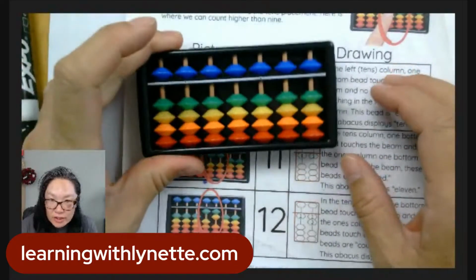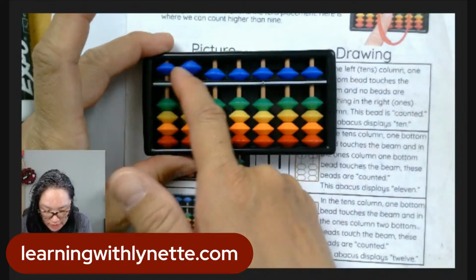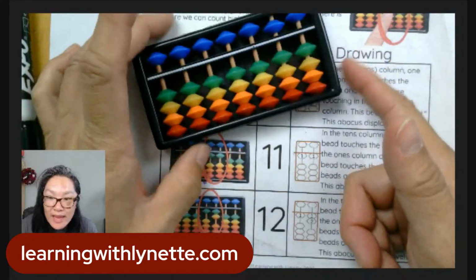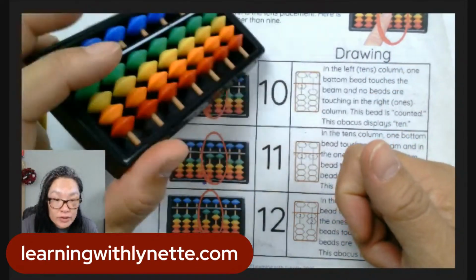Okay, so you don't need to do that. Just need to be gentle, right? And we want to be happy. When you're happy and you know it, do some abacus.